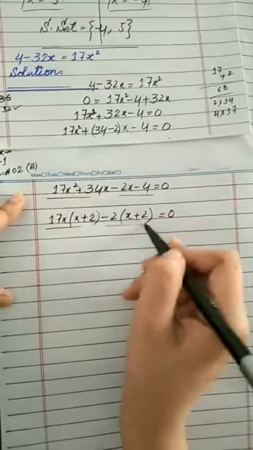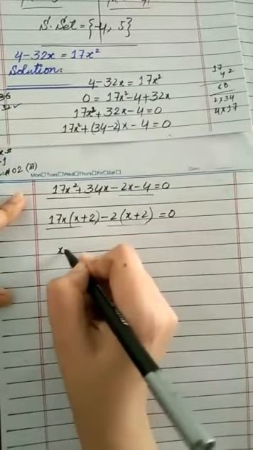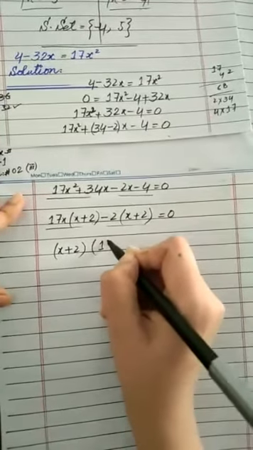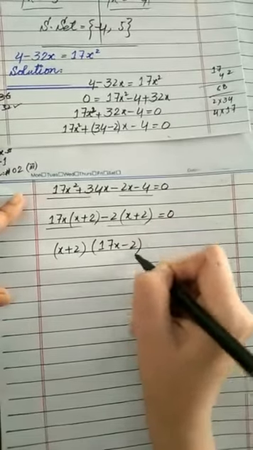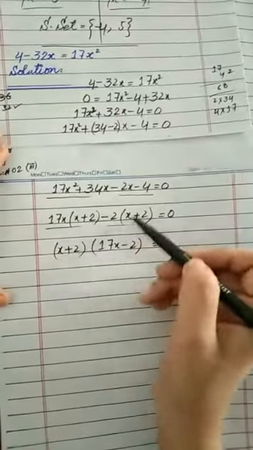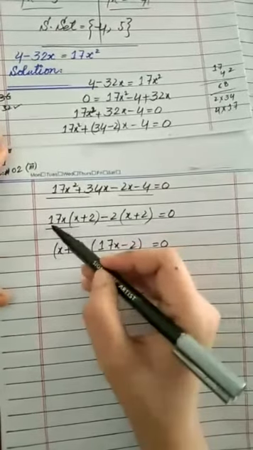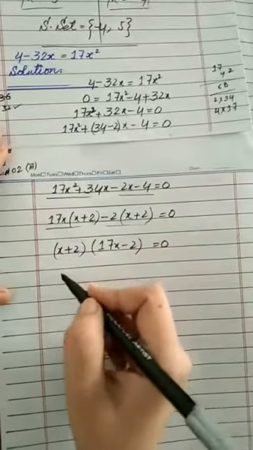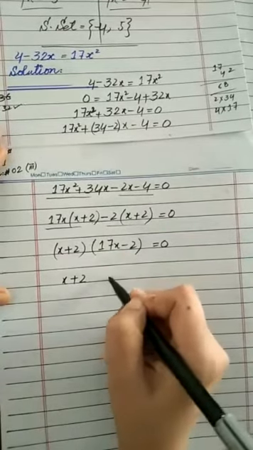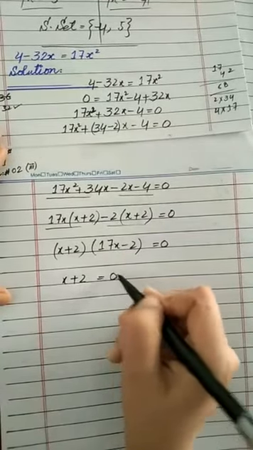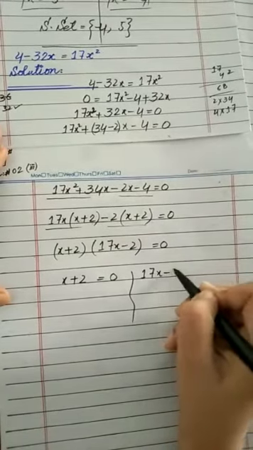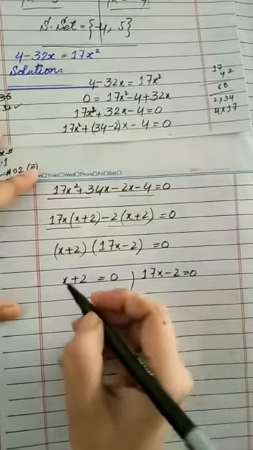So now again we will take common from both these values. What we got is x plus 2. What is left inside is 17x minus 2 is equal to 0, because this is outside, so the remaining values are 17x minus 2. We will take them both equal to 0 separately. X plus 2 is equal to 0 and 17x minus 2 is equal to 0.